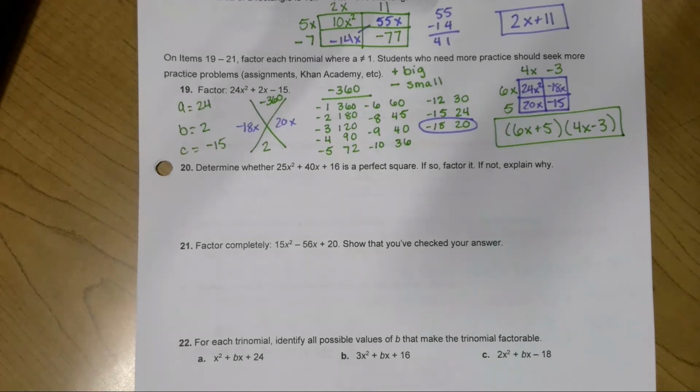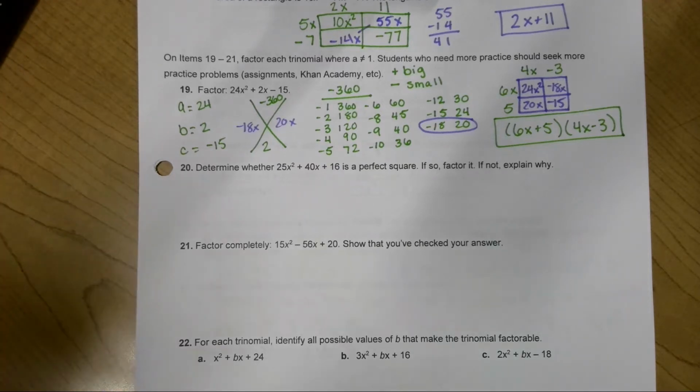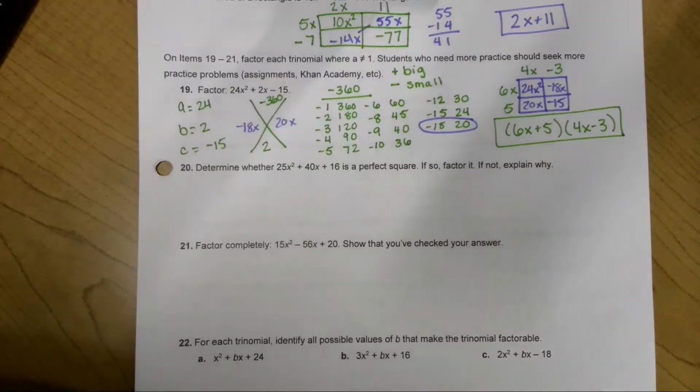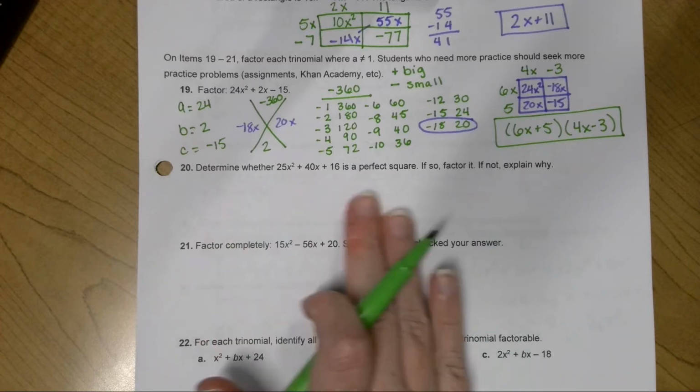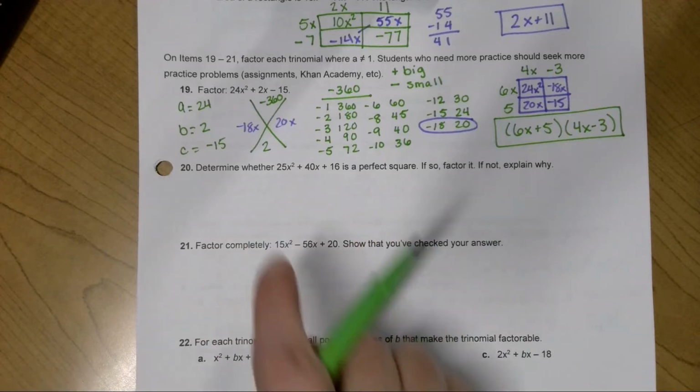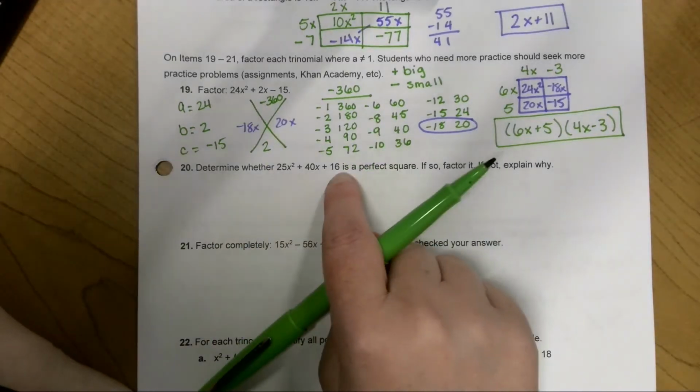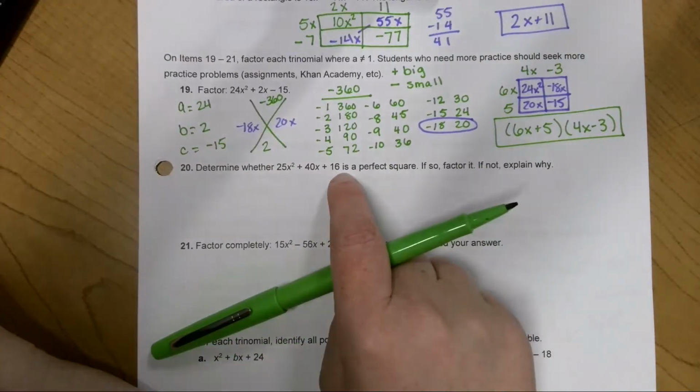Alrighty, number 20. Determine whether 25x squared plus 40x plus 16 is a perfect square. If so, factor it, and if not, explain why. Okay. So, in order for this to be a perfect square trinomial, both the first term and the last term have to be perfect squares.